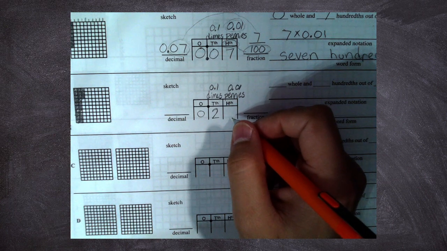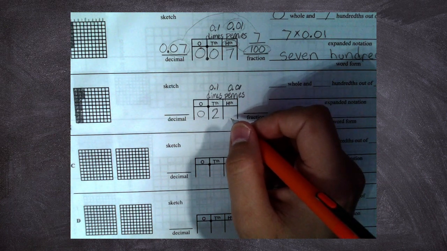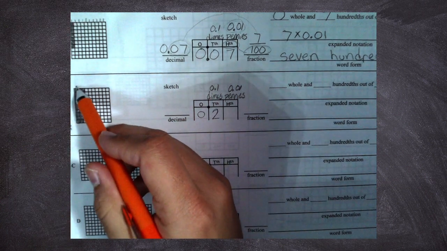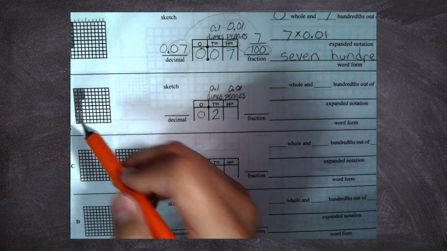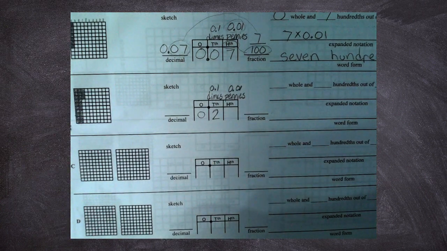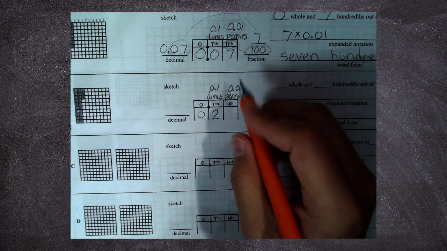And the hundredths are the little tiny squares. I've already counted these 2 lines. How many extra little squares did I shade in? Jada? 3.